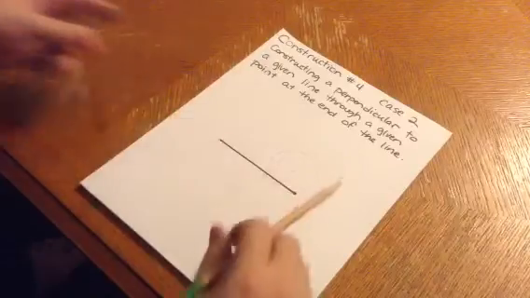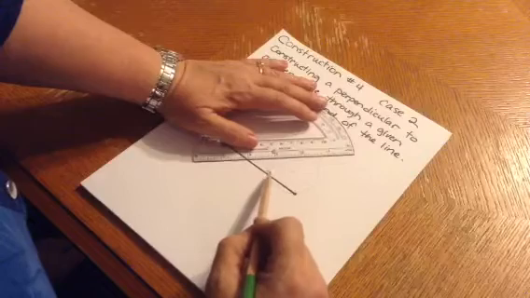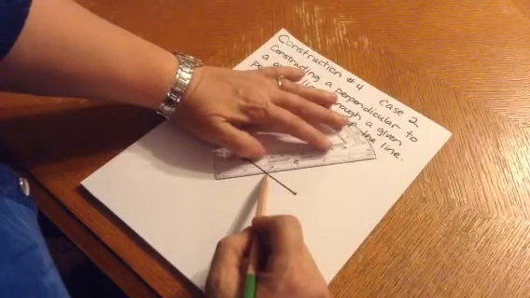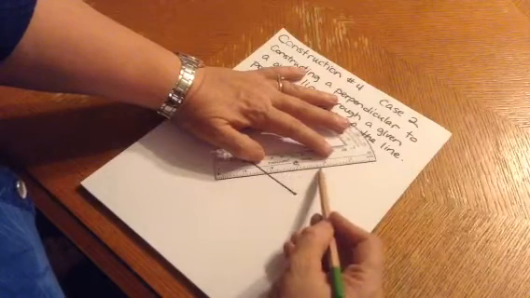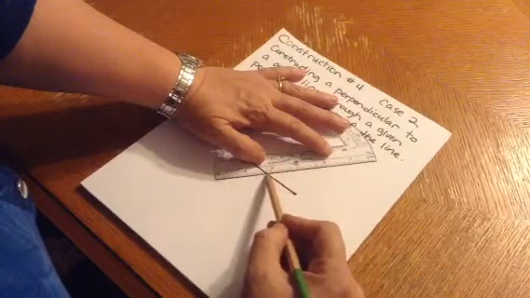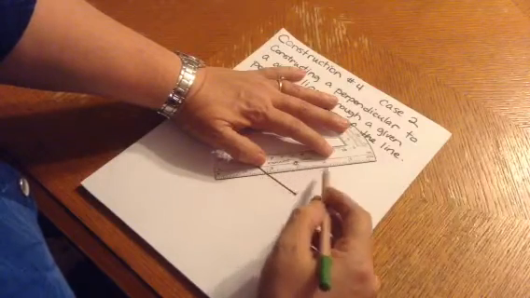Now we're going to use our straight edge, and this intersection point is where we need to put our straight edge, and it needs to go through here, through the center, and out the other side of the circle. We need to draw a diameter through those 3 points right there.